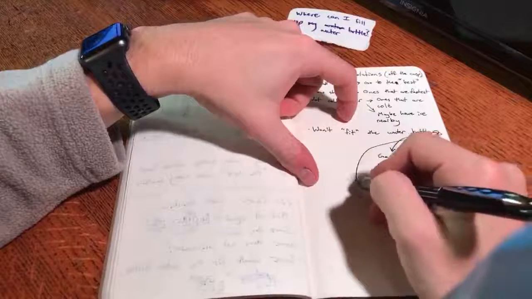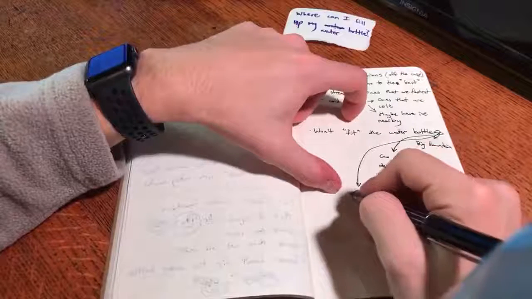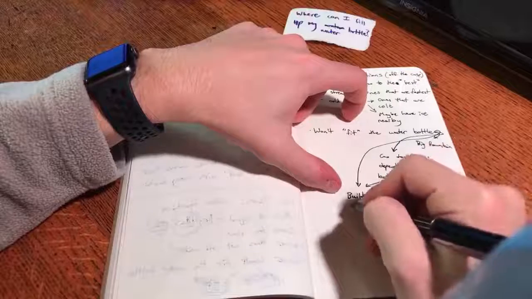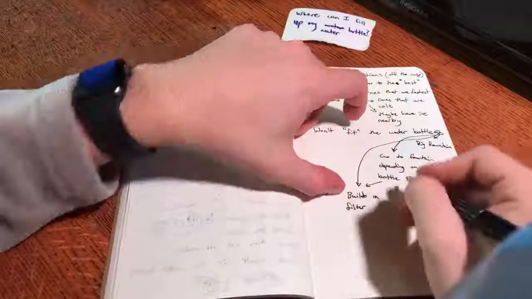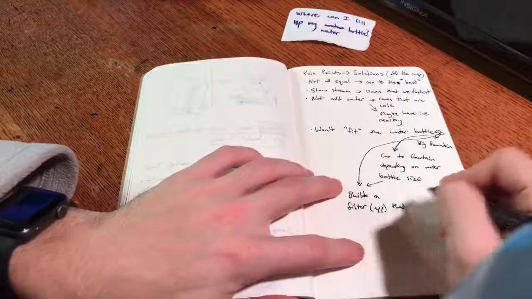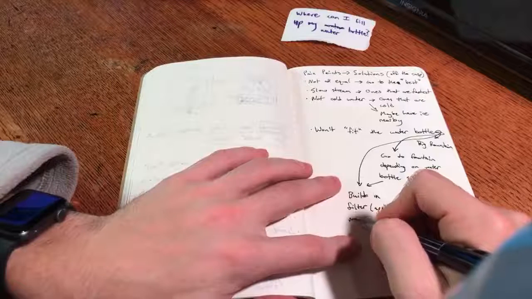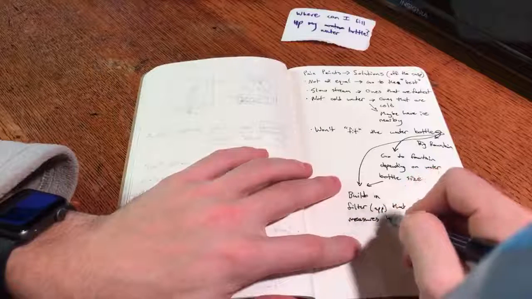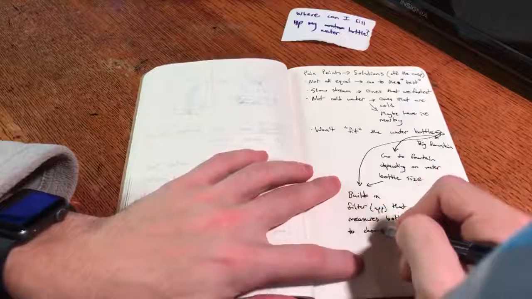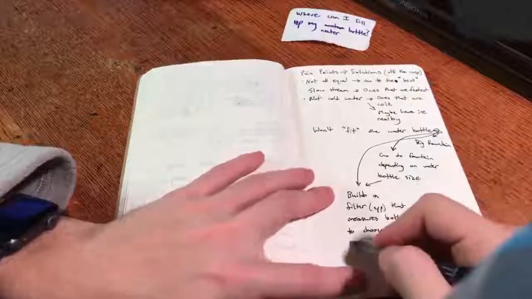Actually, well, these both kind of contribute to this. What if you did something where you're like, built in filter for the app that chooses water bottle, that measures bottle to choose accurate fountain size.